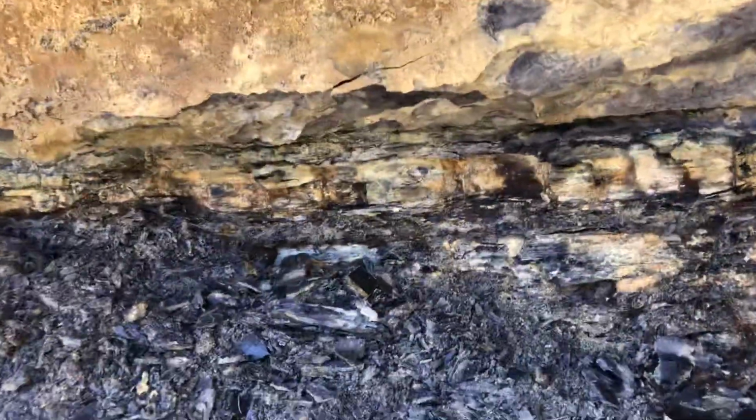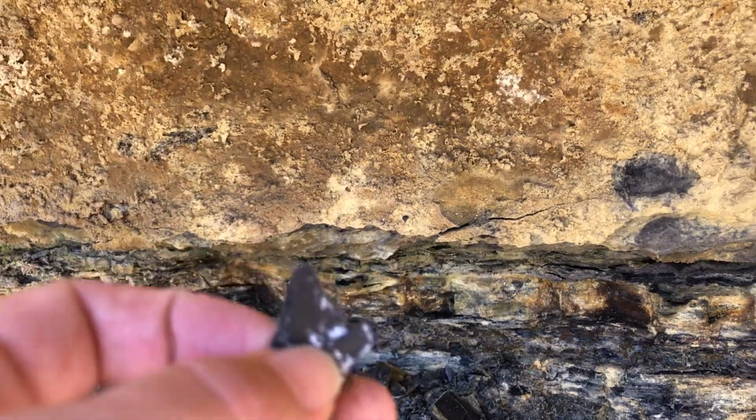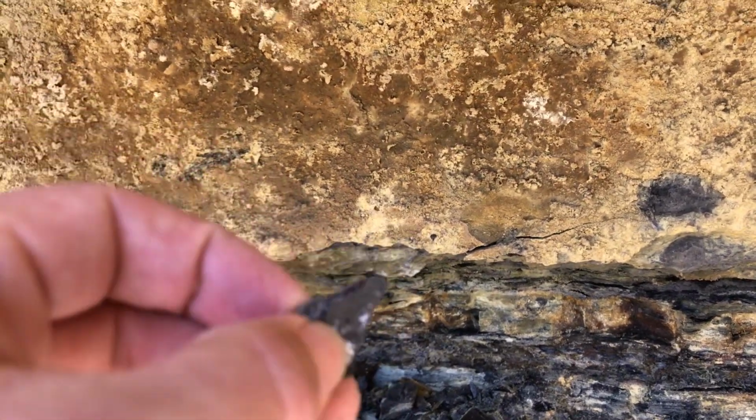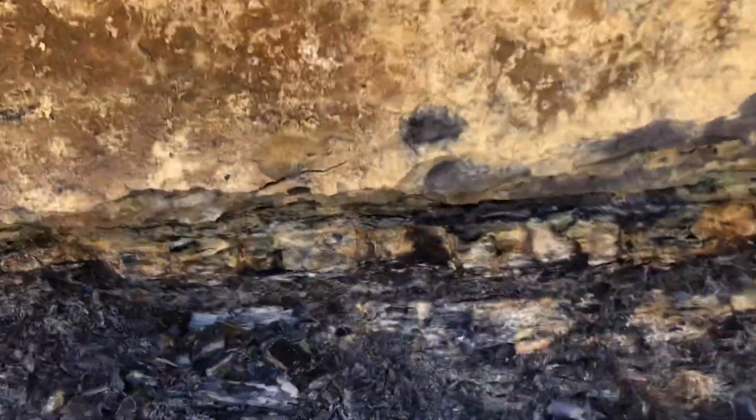And I can show you what that looks like here. I have a piece of it, paper thin, and very, very fragile and friable.